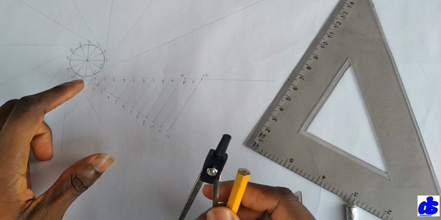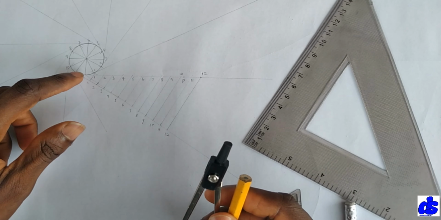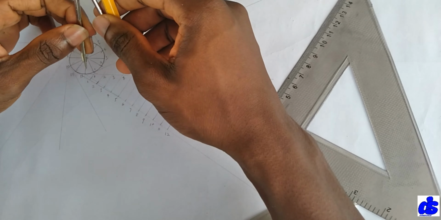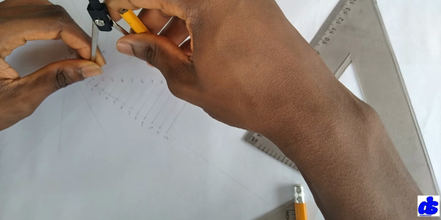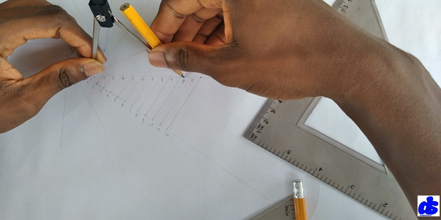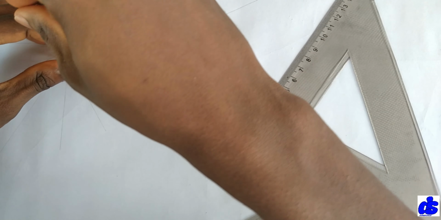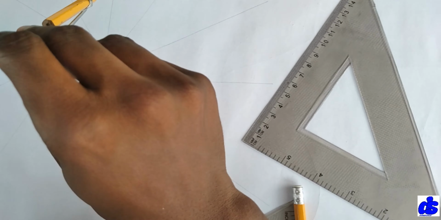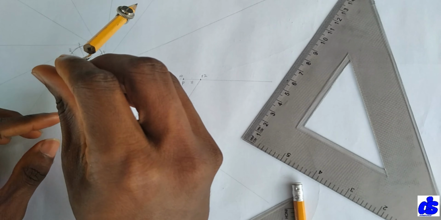I'm going to stand at 1. You open to P. Get that distance. Stand at 1 here and describe an arc. So that's what you're going to do for the rest. So this is my P. Sorry, I hope you can see. So that's my P. That's my position 1. So I now stand at 1 and describe an arc.